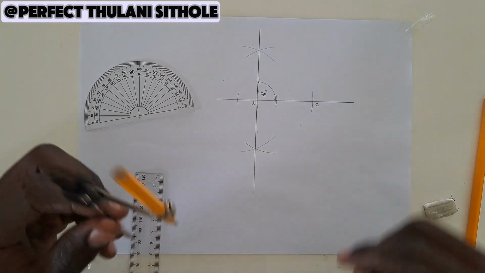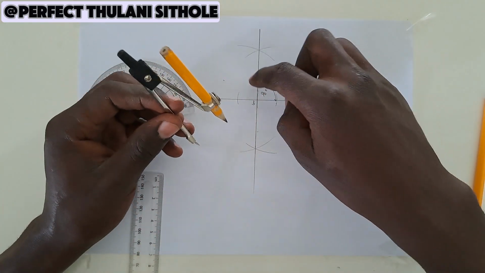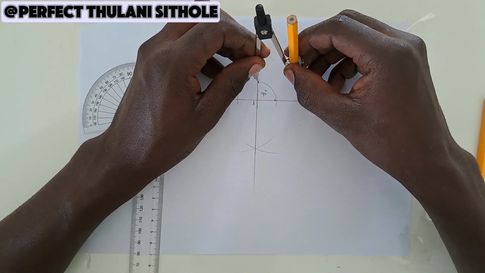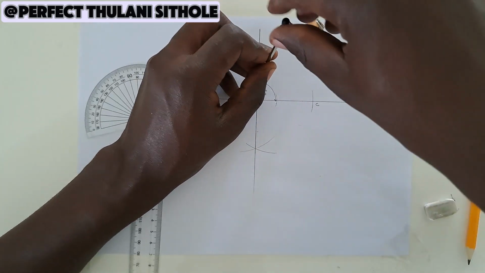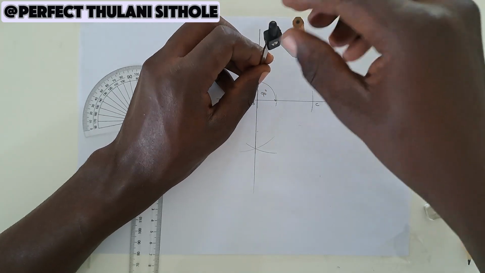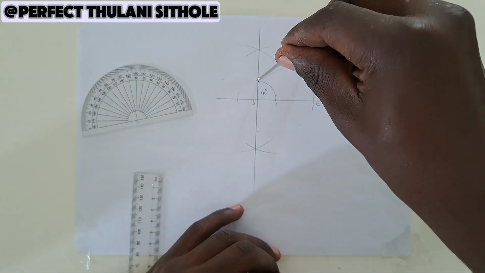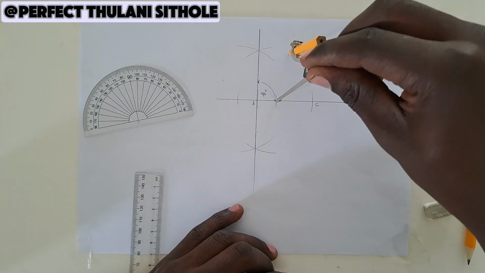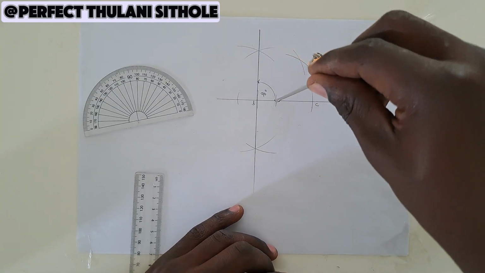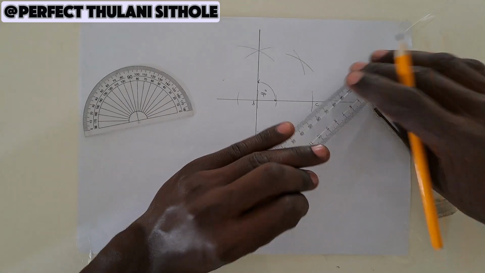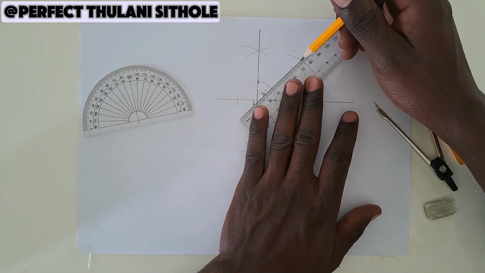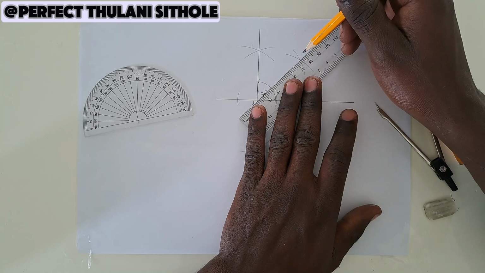So to bisect an angle, you go where I put these arrows and expand your compass, and you do an arc, and you do an arc, and now we join point B with the point where the arcs are cutting each other.